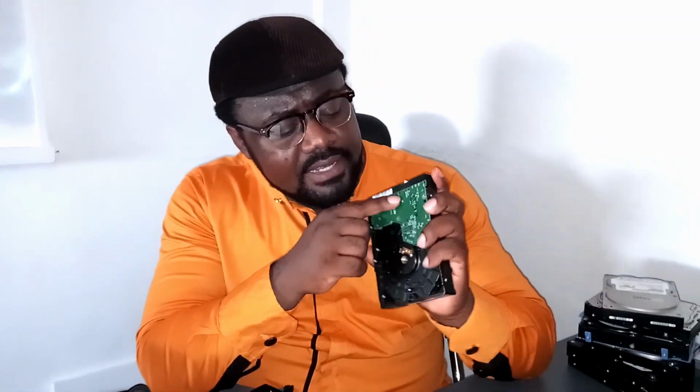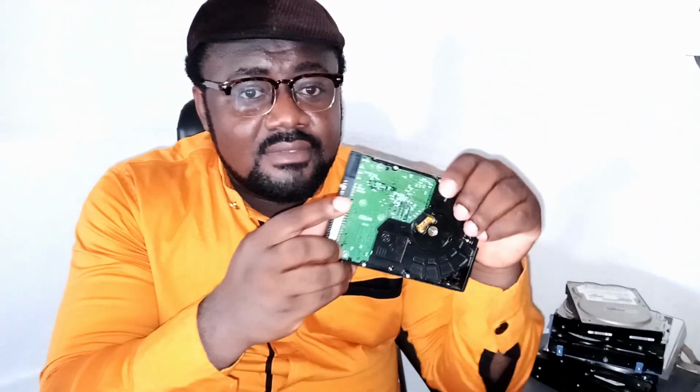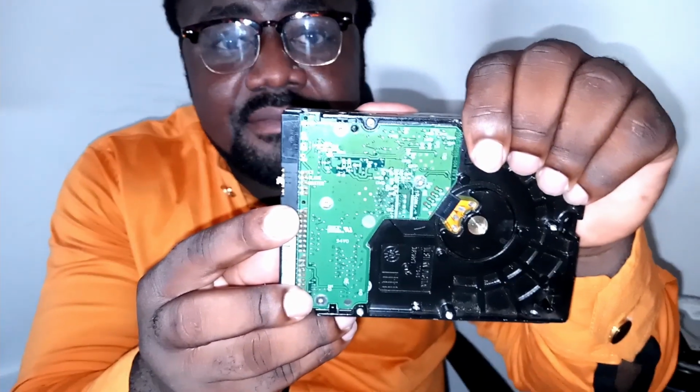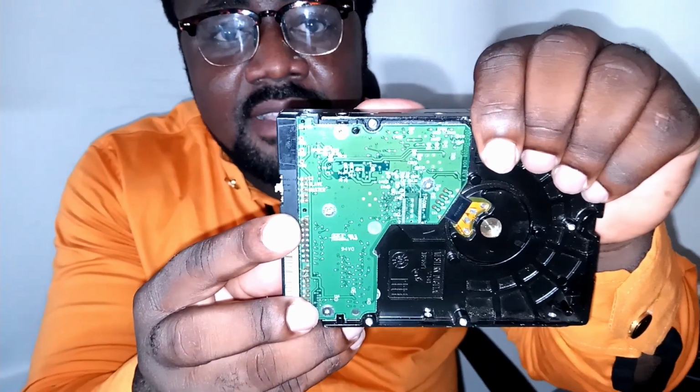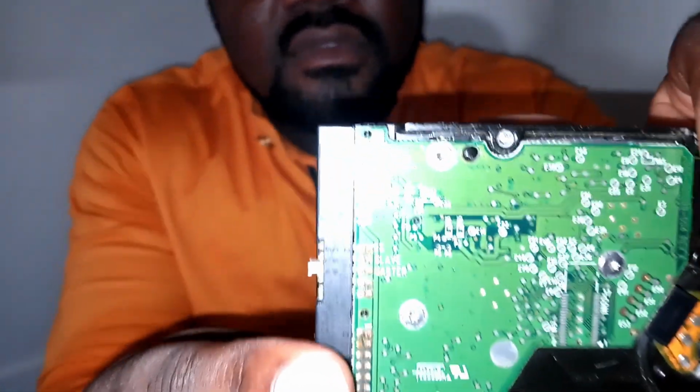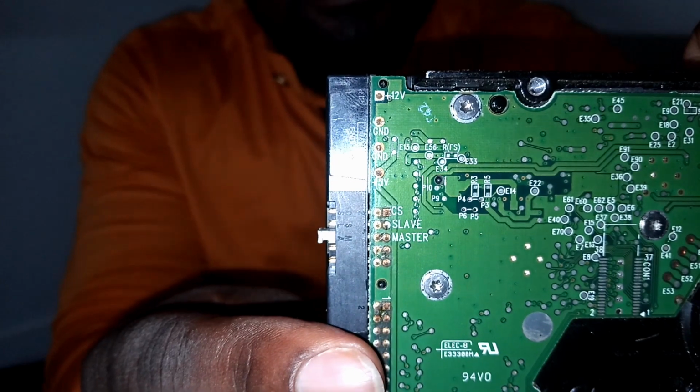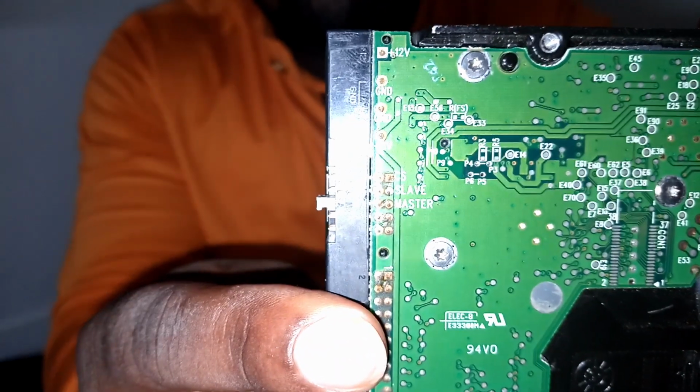When you look behind this drive, you can see something. What is written there? Slave and what? Master. Is it showing in the camera? Do you see slave and master? No, yes. It's not showing. Yes. Do you see slave and master? Yes. You can see. All right.